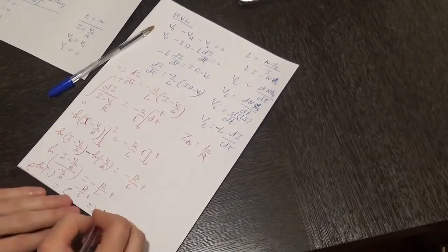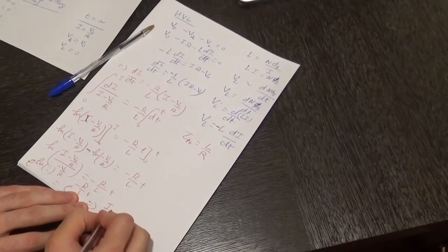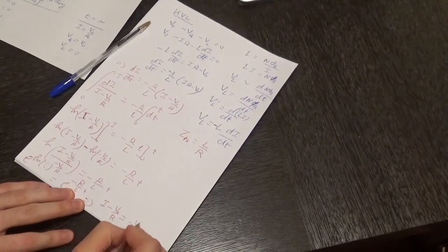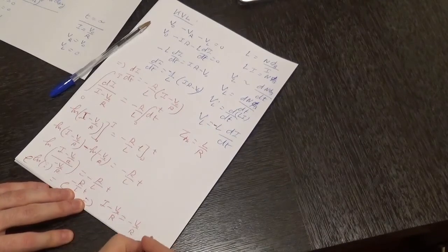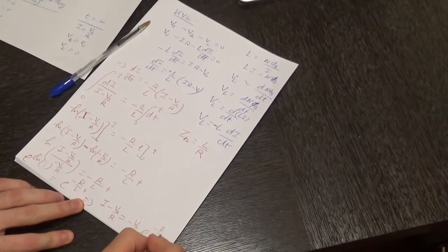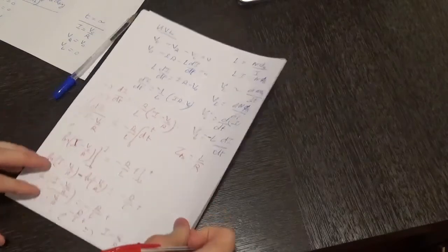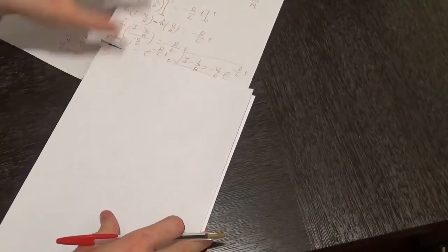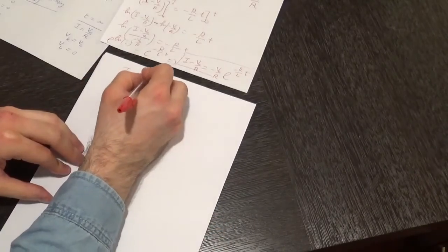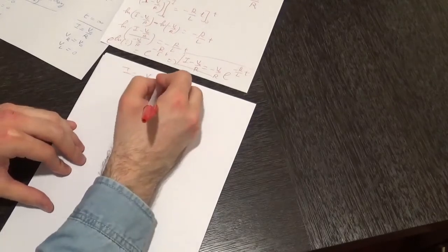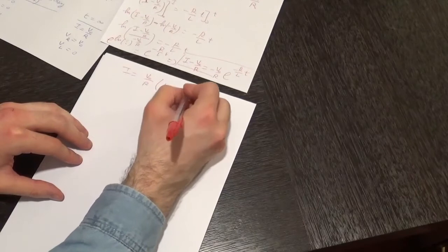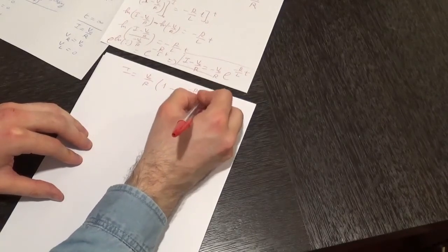Therefore we are left with I minus V0 over R equal to minus V0 over R times the exponential of minus R over L times t. So that expression, we are going to continue here. So I is equal to V0 over R times 1 minus exponential of minus R over L times t.